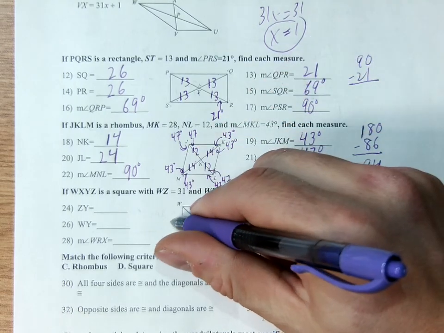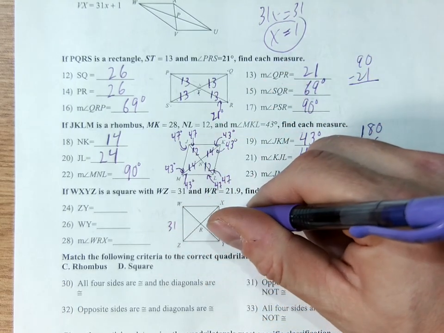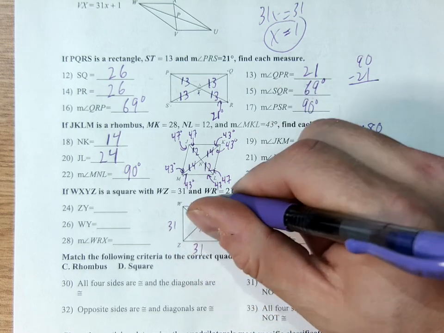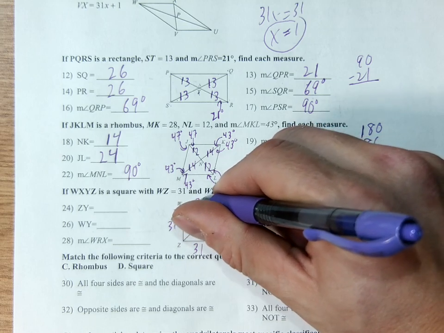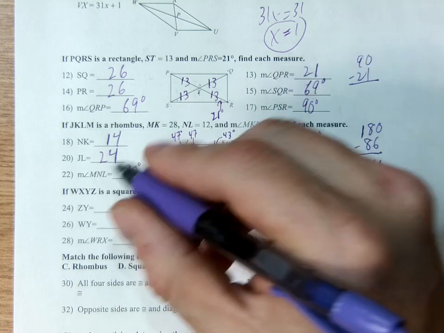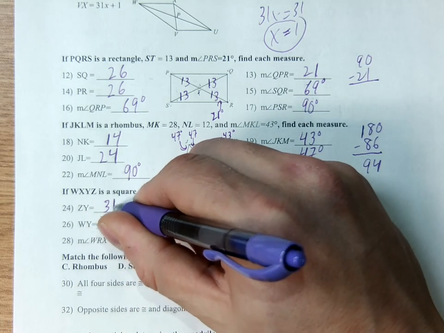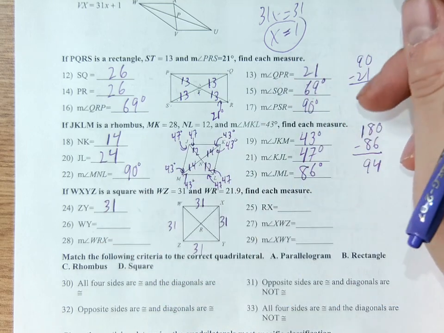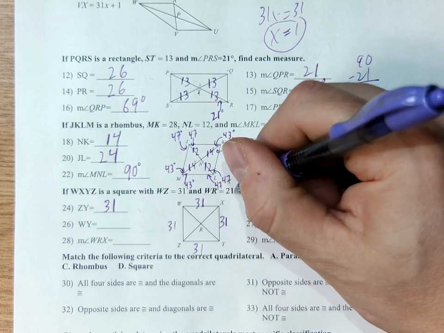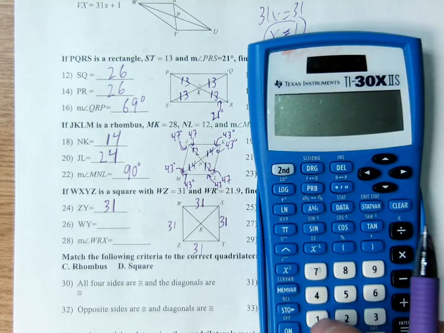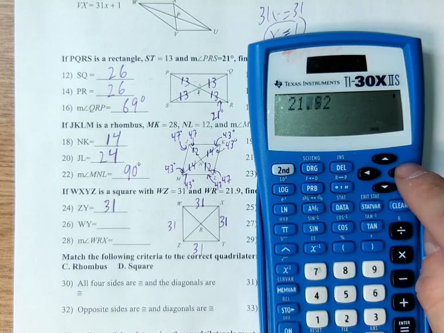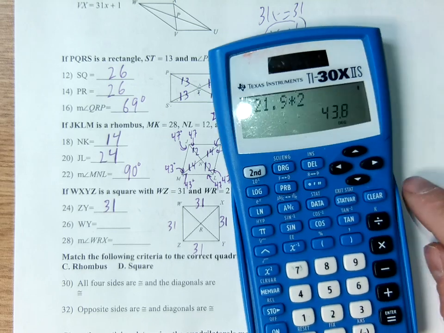So if WZ is 31, so is XY. So is ZY, and so is WX, because the sides are all congruent on a square. So ZY is 31. WY would be twice the length of WR. 21.9 times 2 is 43.8.